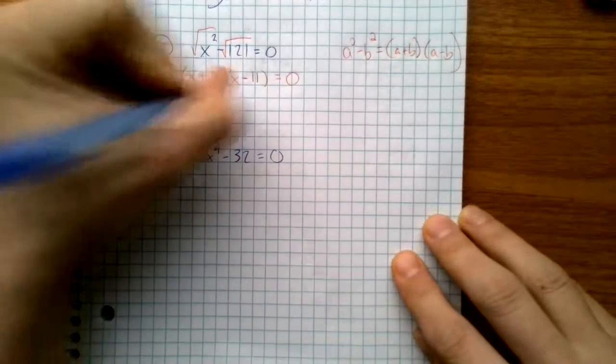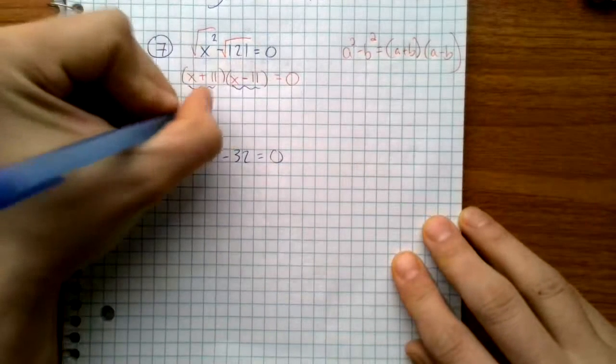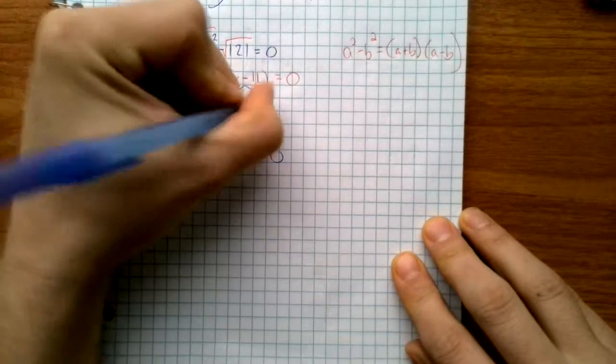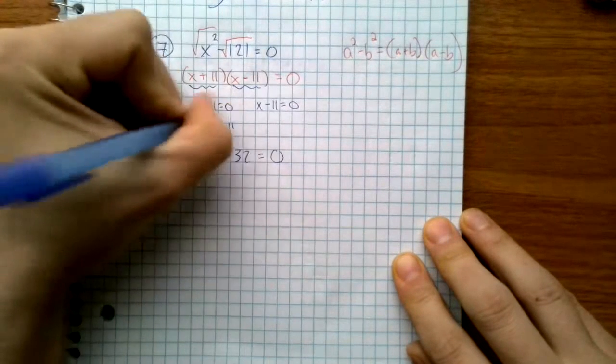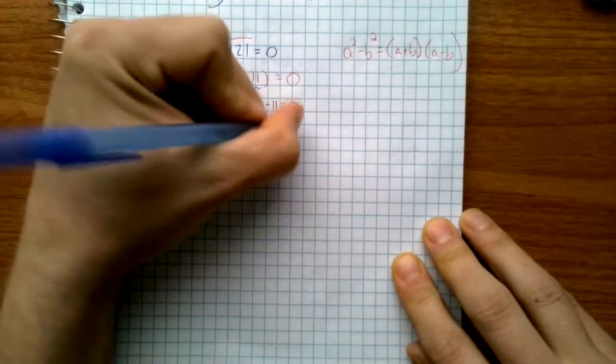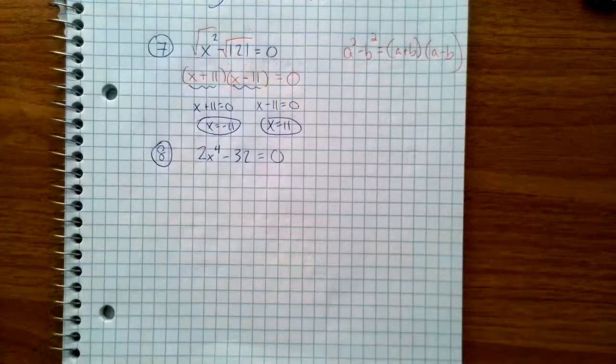And now, to finish solving the equation, all we have to do is set each factor equal to 0 and solve. So we're going to get x equals negative 11 and x equals positive 11.